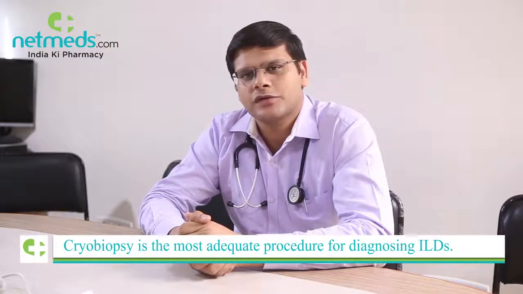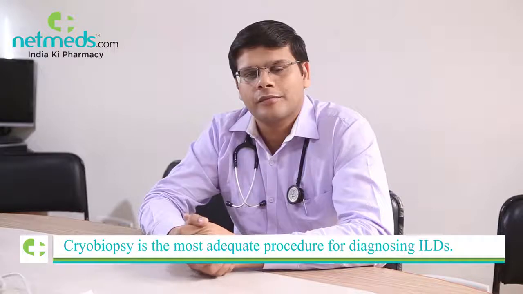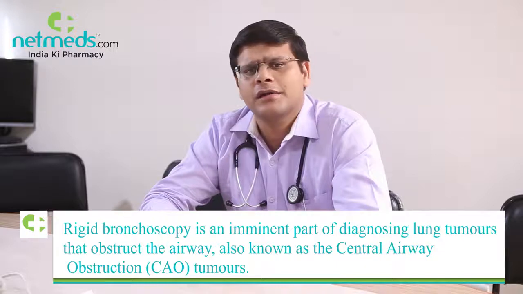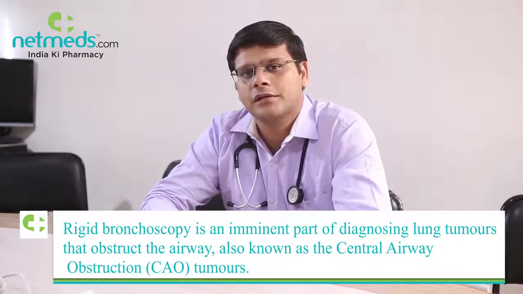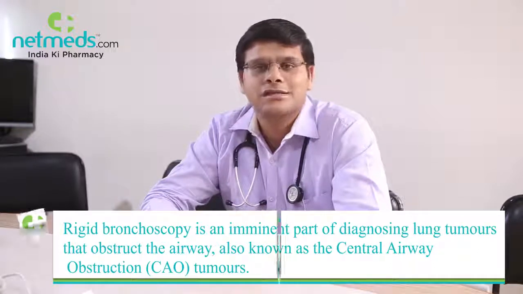Other than that, we use the rigid bronchoscope for therapeutic measures in lung cancer patients. Many patients with lung malignancy, or malignancy from other organs, develop airway obstruction, which lands up in critical airway narrowing, in which the lumen of the airways decreases in size, and they start feeling breathlessness, cough, and sometimes produce a sound called stridor.